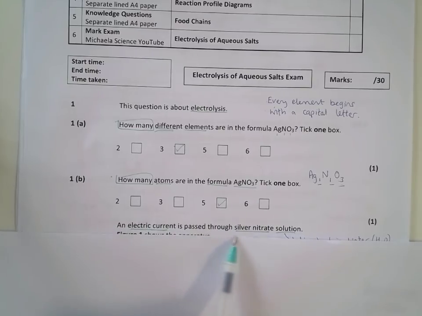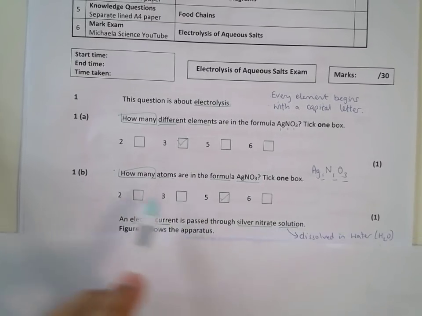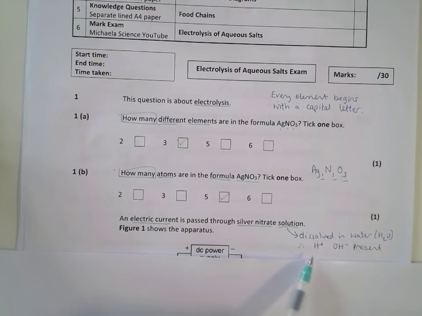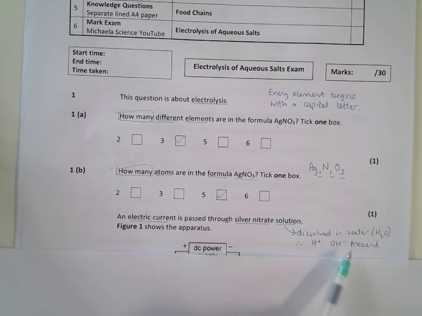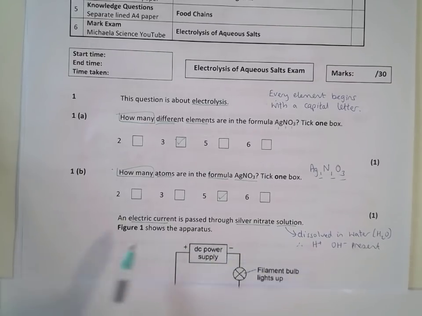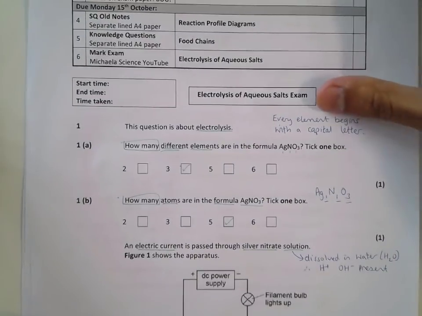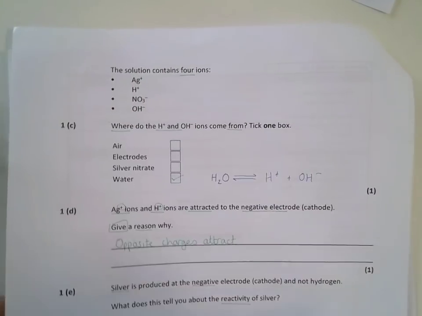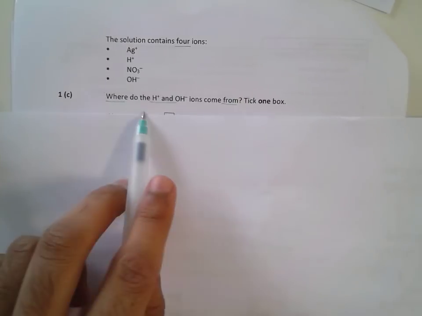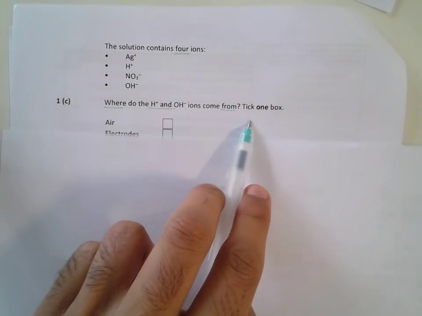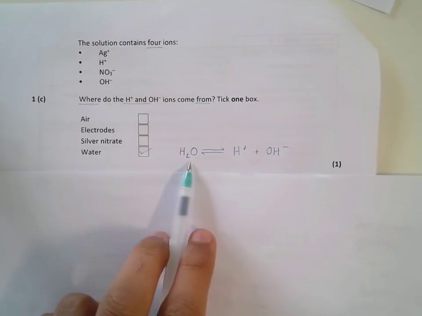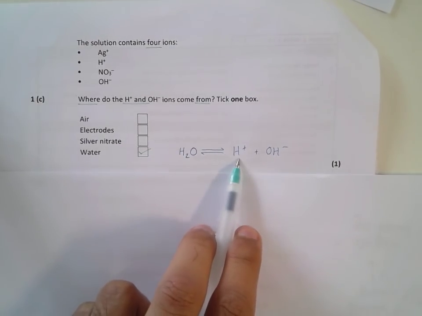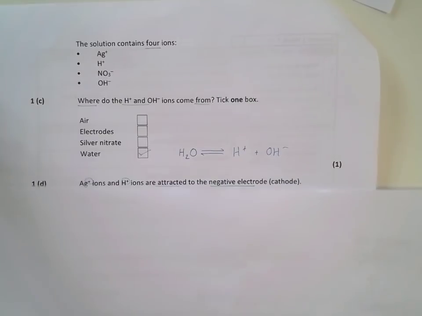An electric current is passed through silver nitrate solution. This tells me that we have H+ and OH-. Remember what we said about there being 4 ions in solutions. Figure 1 shows the apparatus. So we've got classic electrolysis setup with the solution in the beaker. The solution contains 4 ions, just like we said. Where do the H+ and OH- ions come from? Well, we know they come from water, because the water molecule dissociates into hydrogen ions and hydroxide ions.